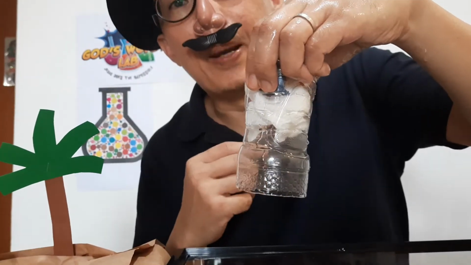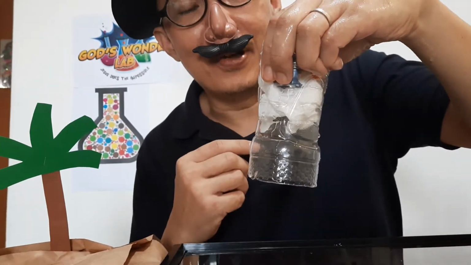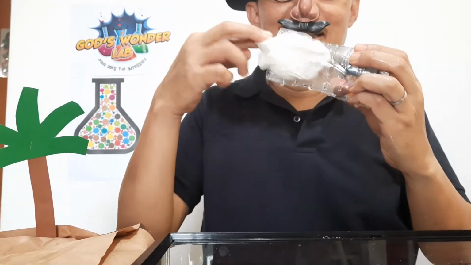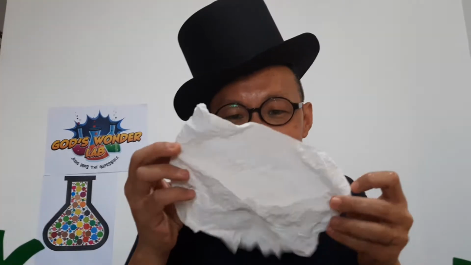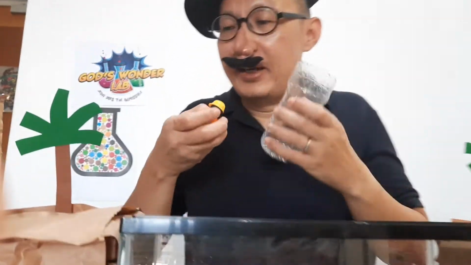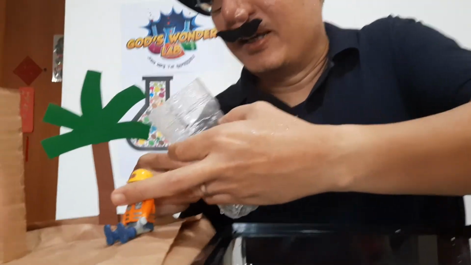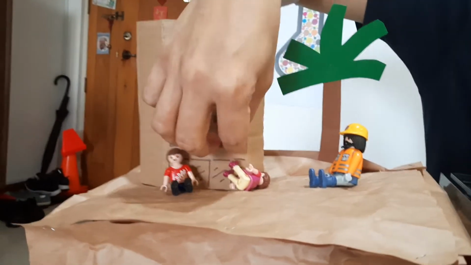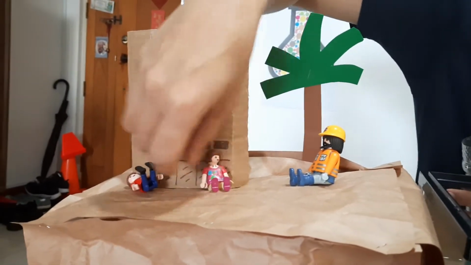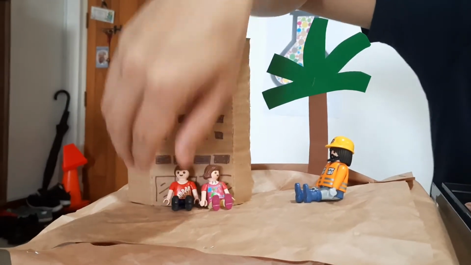Okay, let's check the paper whether it is wet or dry. You see, the paper is totally dry. So that means what? Water didn't get into this container. And so our friends have finally safely arrived at the hotel. Oh yeah. Okay, let's sit them properly. Ta-da!